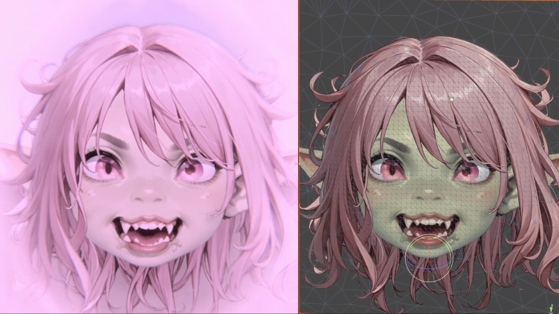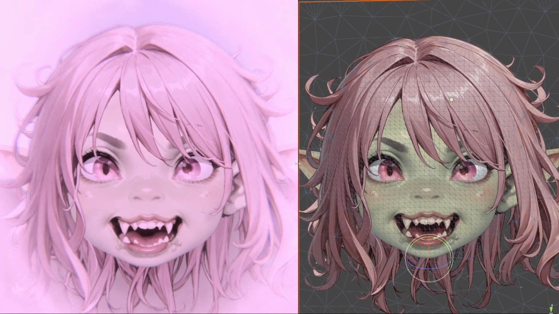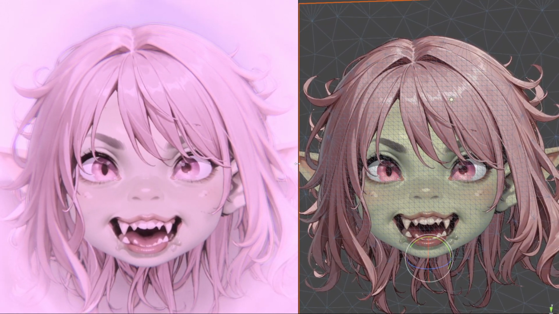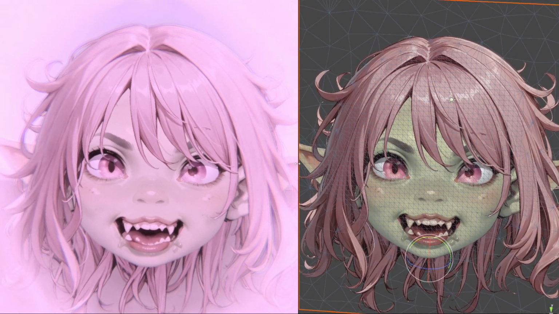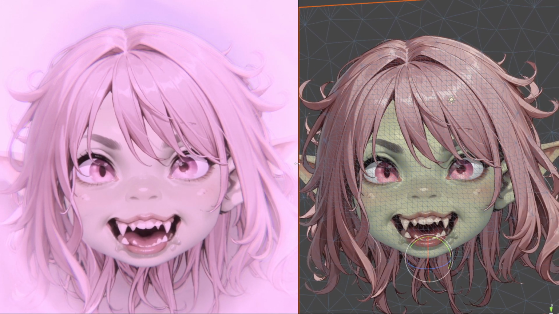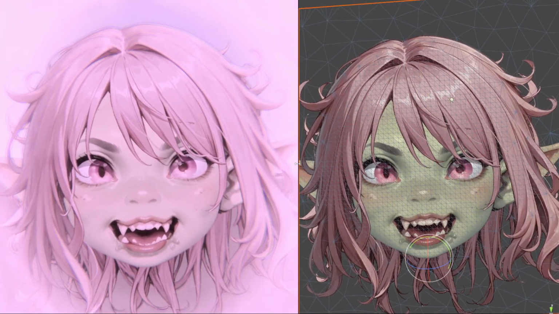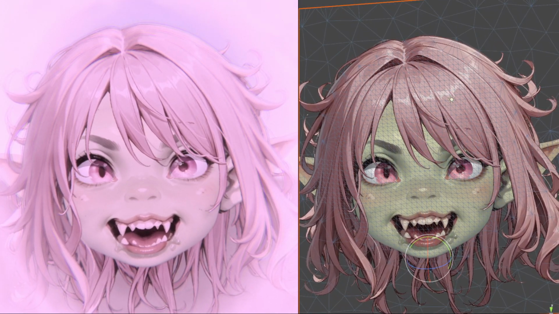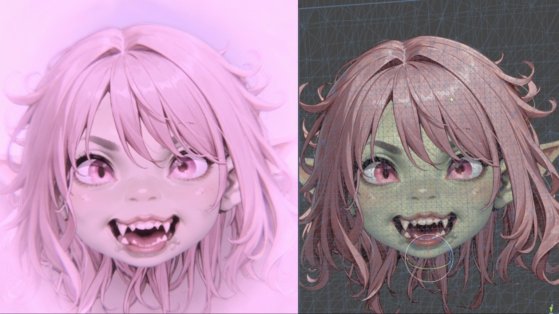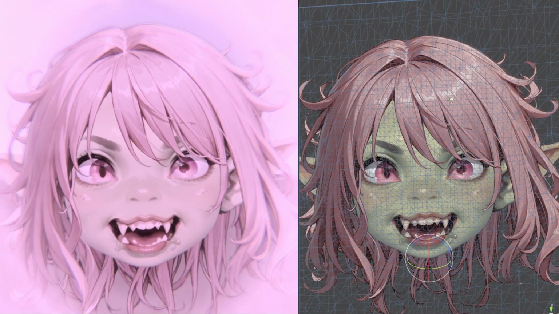Let me know if you've got any ideas. I've got to work on the body as well. I'm not sure how I'm going to divide that up, whether I just do a torso and then the legs, or do everything separate. I'm not sure yet, but I'm going to have to get stuck into that soon.